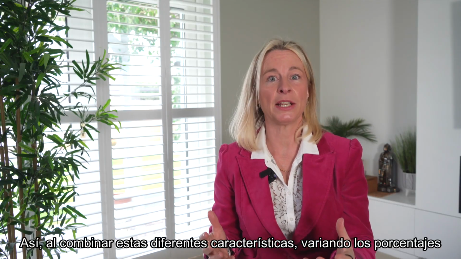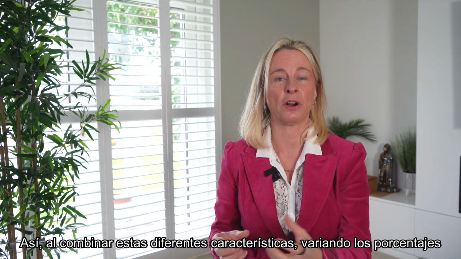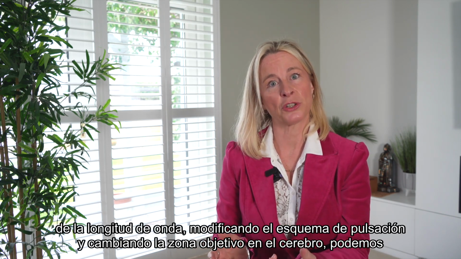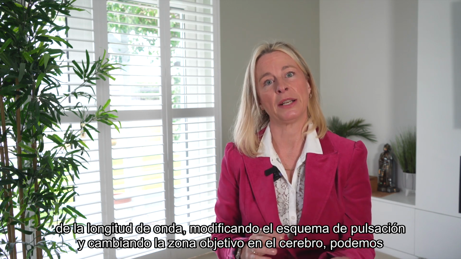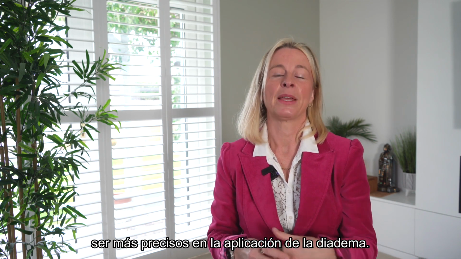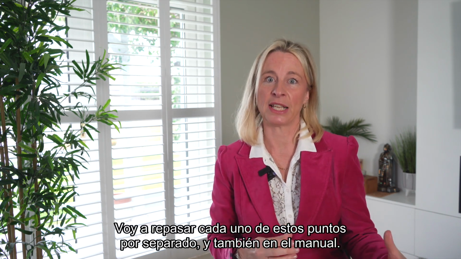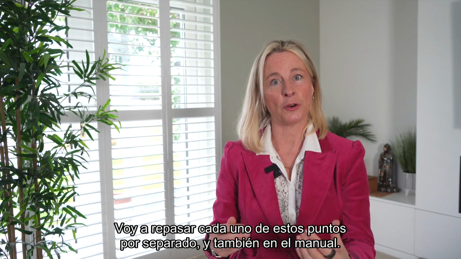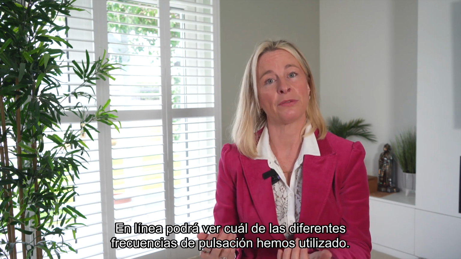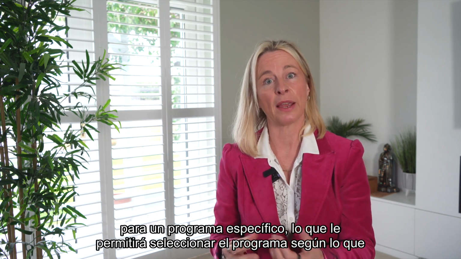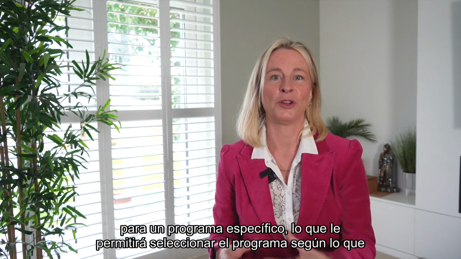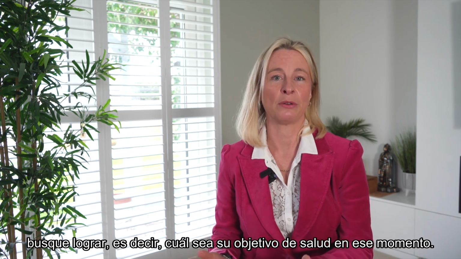So by having a combination of these different features, a combination of varying the percentages of the wavelength, changing the pulsing schedule, and changing the target site on the brain, we can be more specific in the application of the headband. So I'm going to go through each of those things separately, and also in your manual and the manual online, you'll be able to see which of the different pulsing frequencies we've used for a specific program, and that will enable you then to select the program based on what you're trying to achieve, what your health goal is at the time.